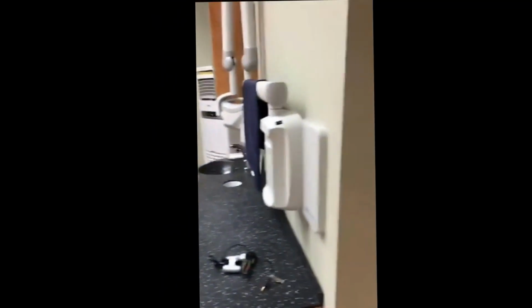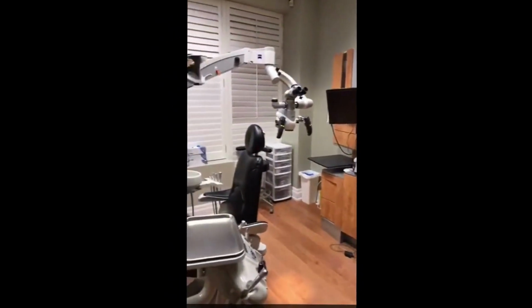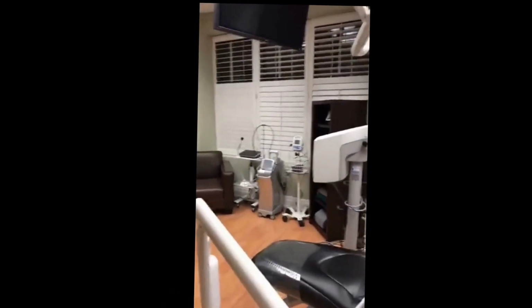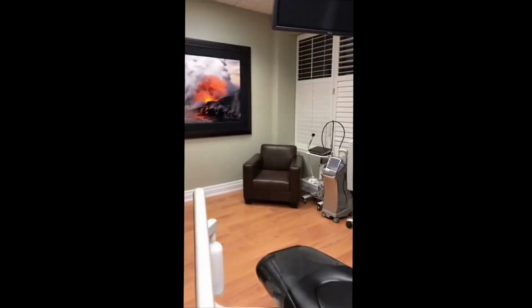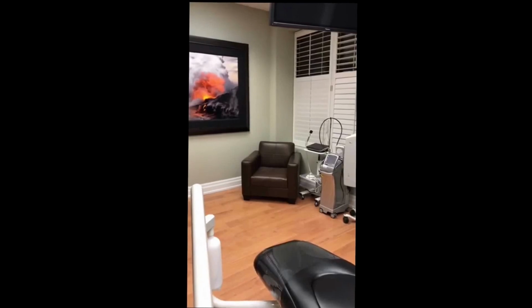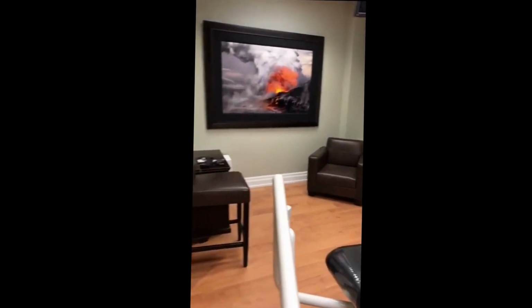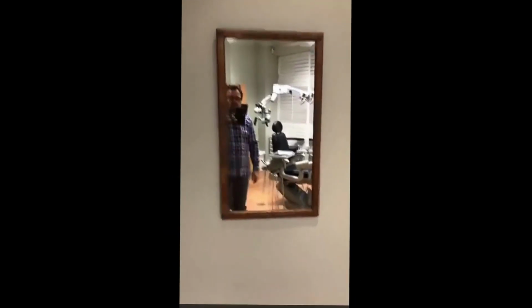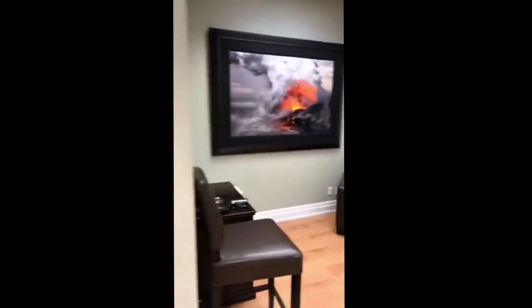Here's my big operatory, so we'll do a kind of a pano view. You can see this is where I do my large cases, and it's very large, so we've got lots of space. If the patient brings a spouse with them, they can sit over there, at least at the end of the appointment. And then you pan around, and we have this mirror here for them to look at their new smile in. A couple of my certificates from taking courses at IDEA.